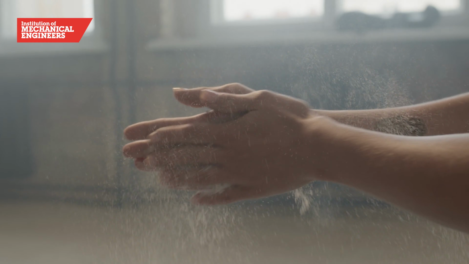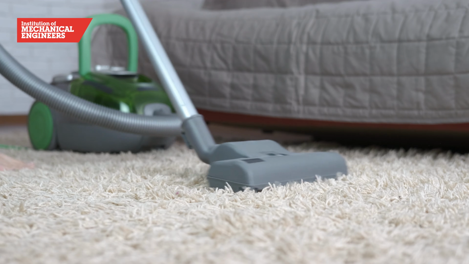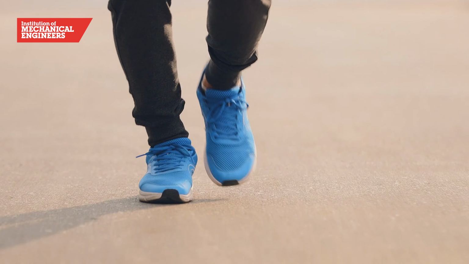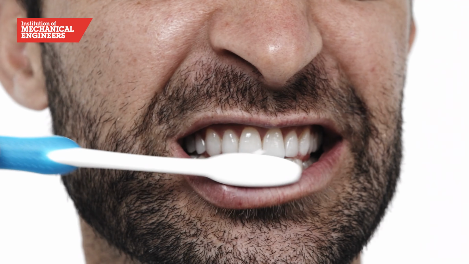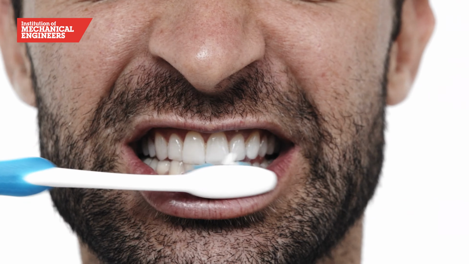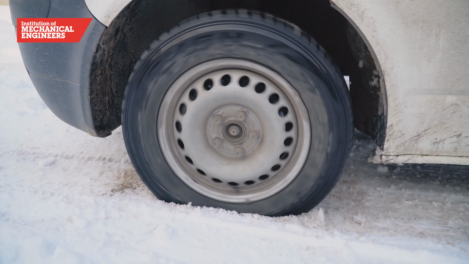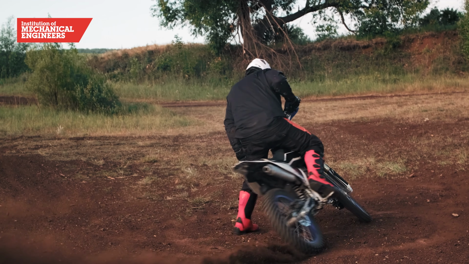Friction is all around us. It is a part of our everyday lives. It helps us to move by allowing our shoes to grip onto the ground. Friction between a toothbrush and our teeth helps keep our mouths clean. Friction is the force that opposes motion.